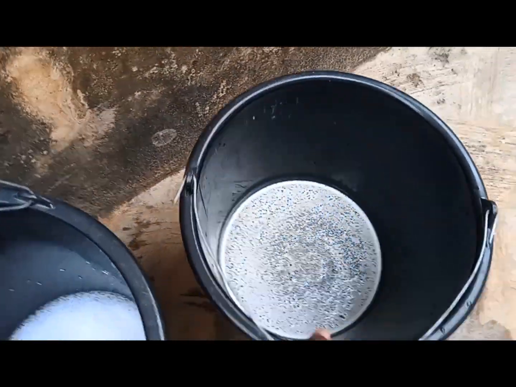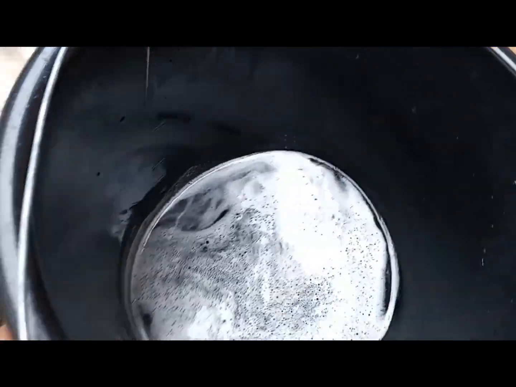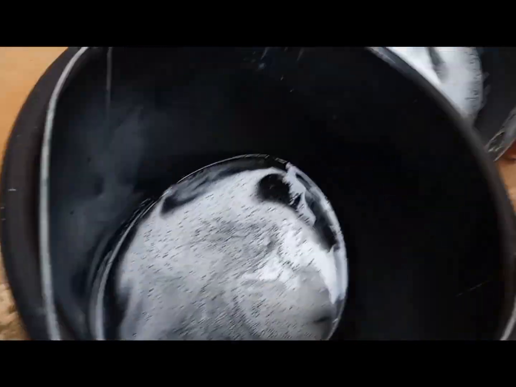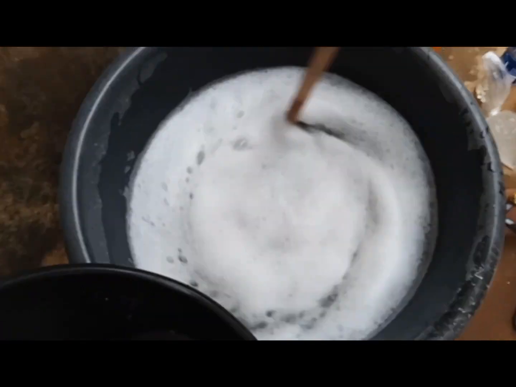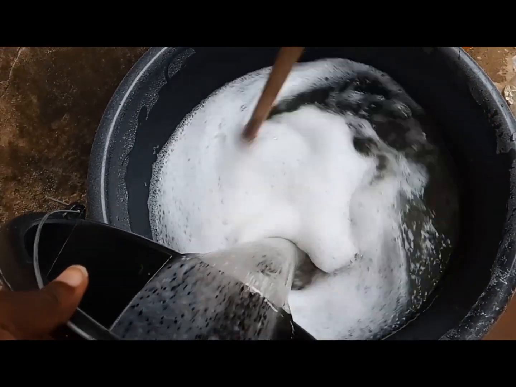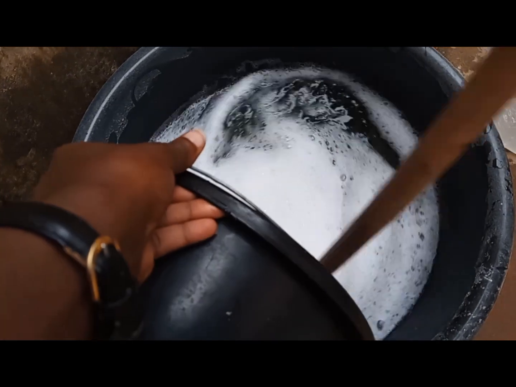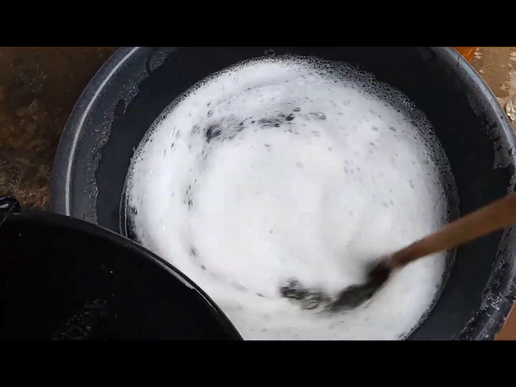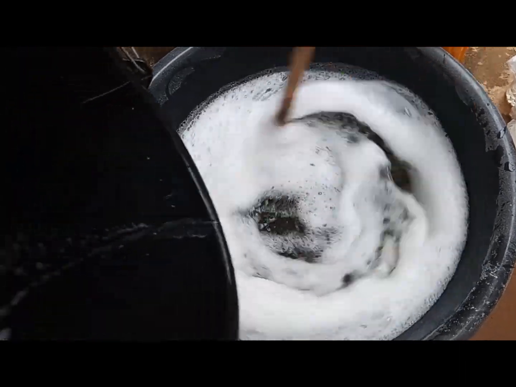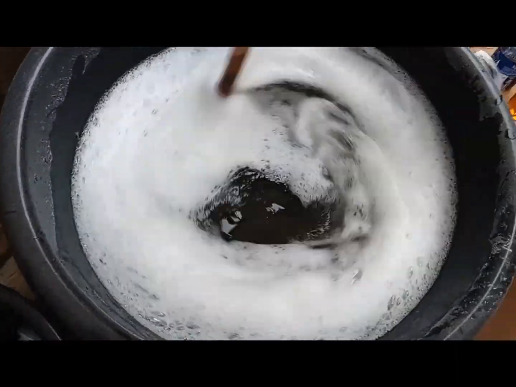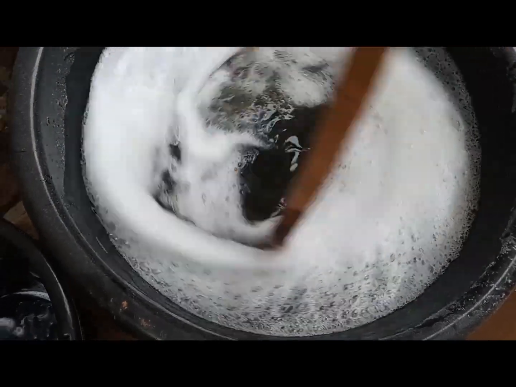Inside is caustic soda, which is very hot. So caustic soda is going into the water now. We have to be careful. Keep mixing. This is caustic soda number 2 that is going inside. So keep mixing.